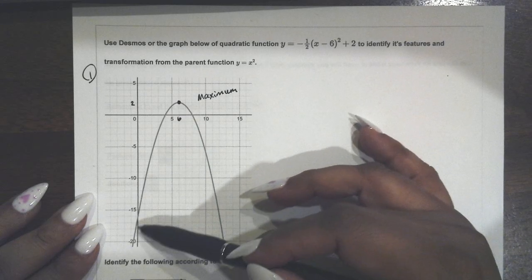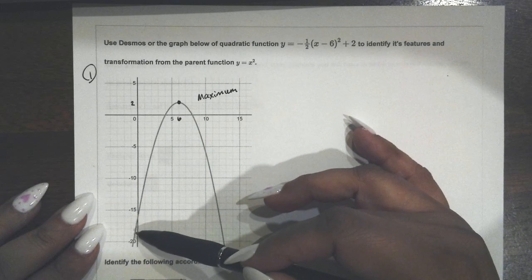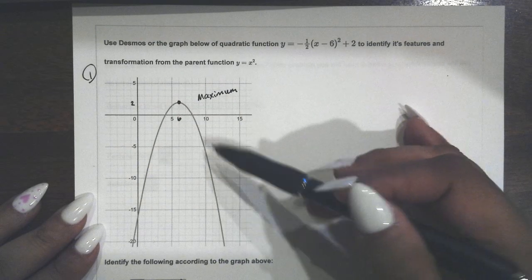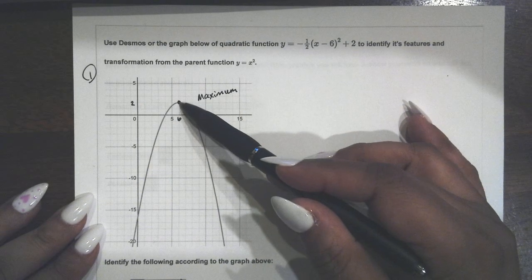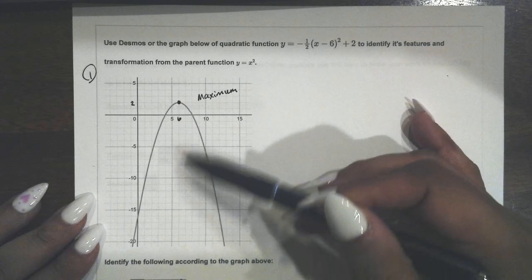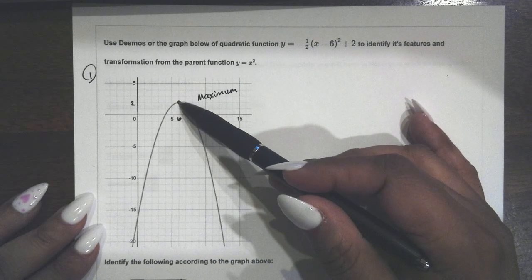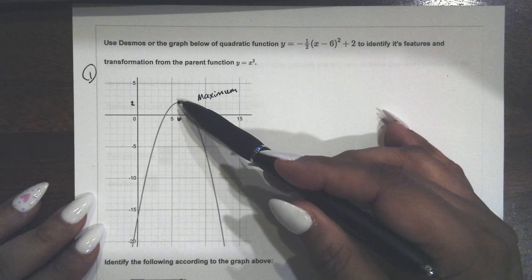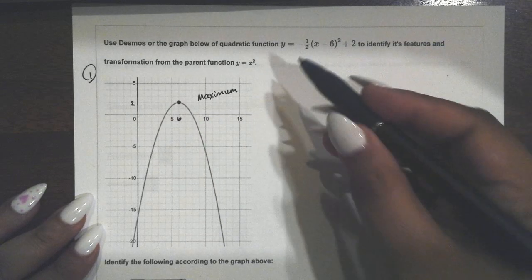So vertex. Vertex is your turning point. So it's where the parabola stops increasing and starts decreasing. So the top or the bottom of a parabola, the lowest point or the highest point, is always the vertex. It's a point in the middle. So the vertex here is (6, 2).